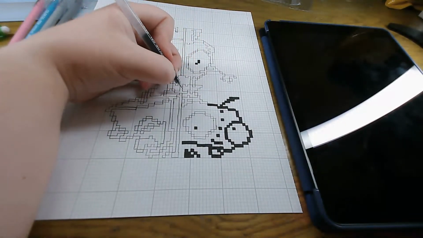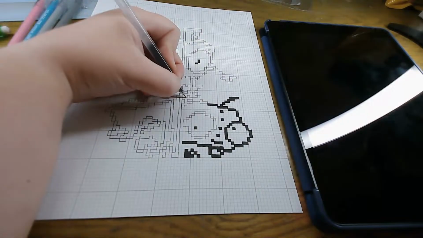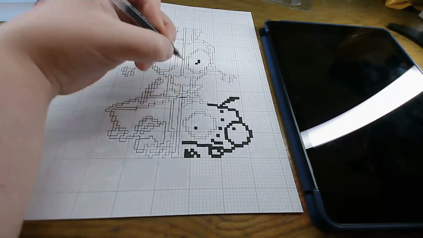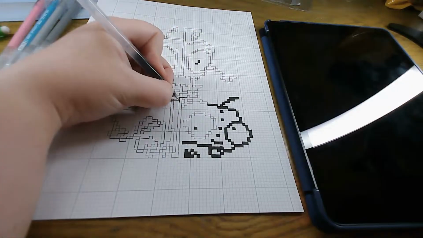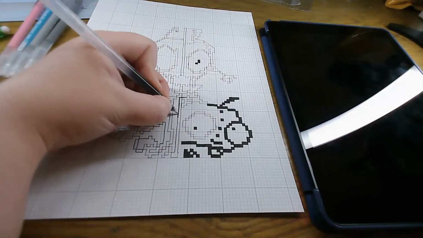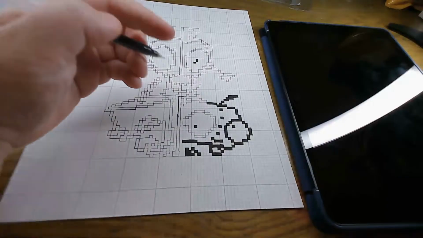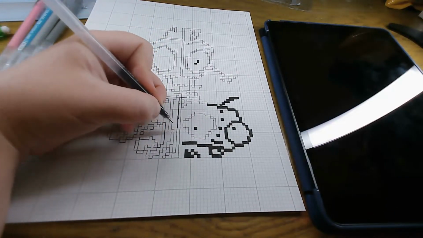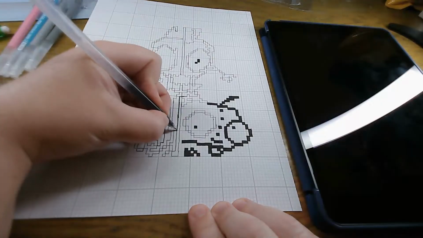Now here I'm just going to do this. I'm going to make the line here. Paper, please stop moving.